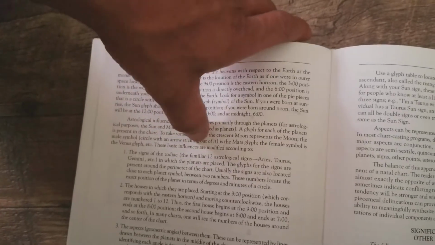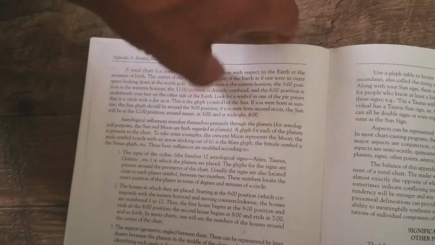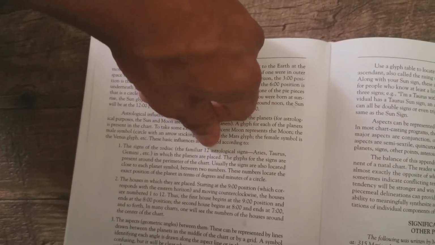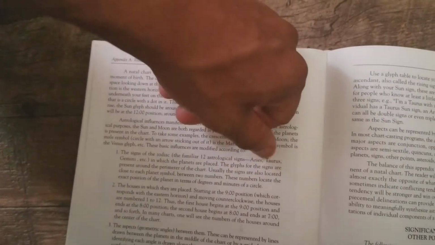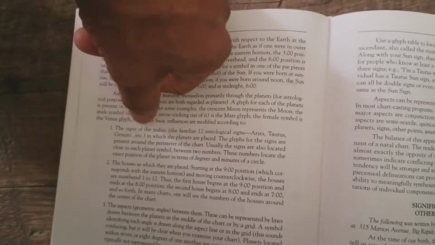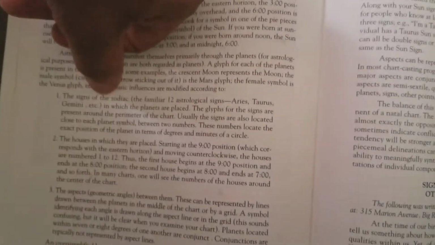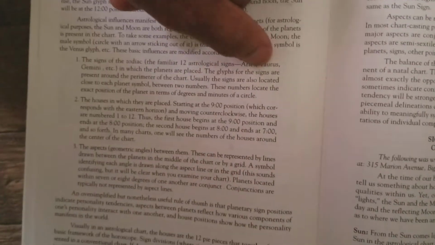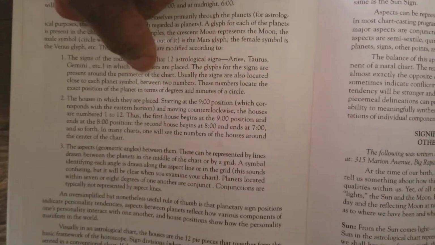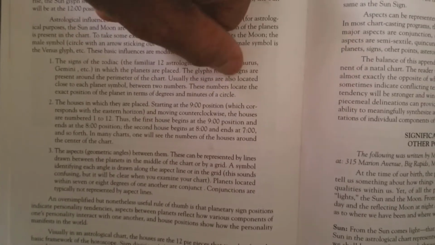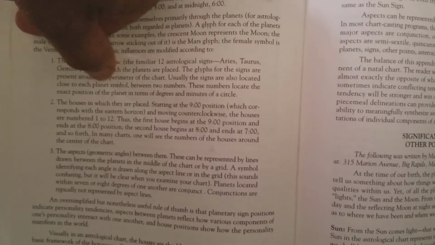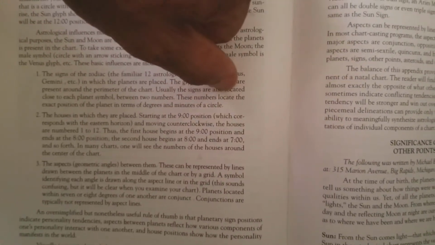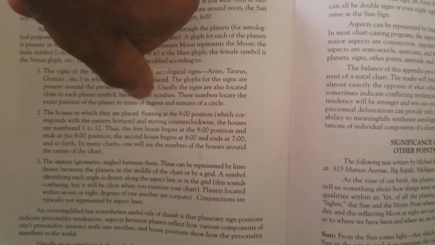These basic influences are modified according to the signs of the zodiac, the familiar 12 astrological signs, Aries, Taurus, Gemini, in which the planets are placed. Can y'all see that good? The glyphs for the signs are present around the perimeter of the chart. Usually the signs are also located close to each planet symbol between two numbers. These numbers locate the exact position of the planet in terms of degree.